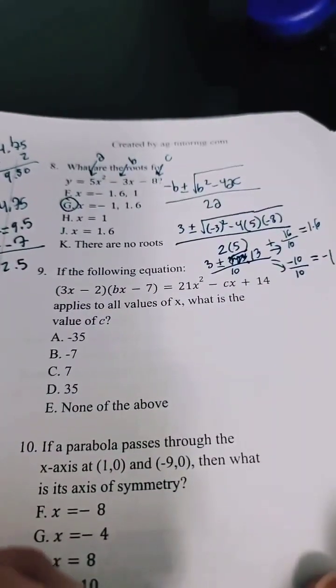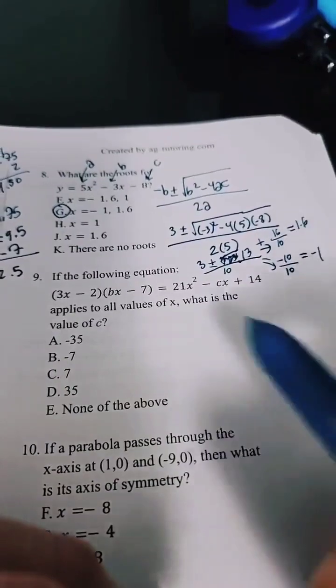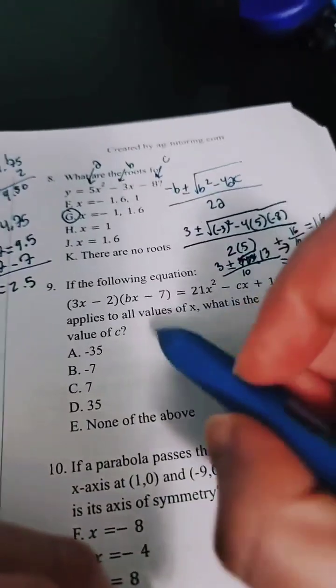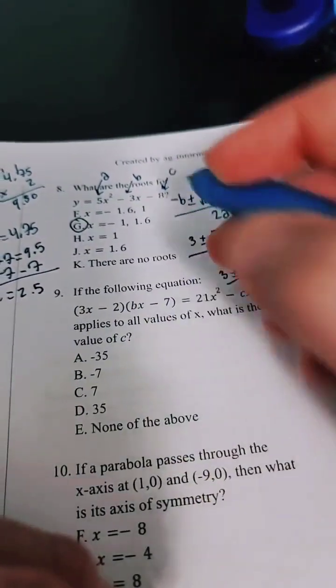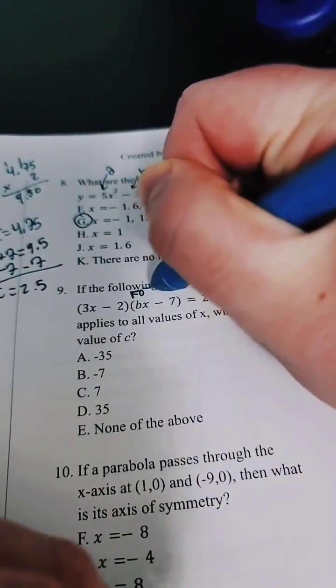Okay, so let's go to number 9. If the following equation, this one, applies to all values of x, what is the value of c? Okay, so right here we have 2 terms plus or minus in parentheses times 2 terms plus or minus in parentheses. So this indicates that I have to FOIL.